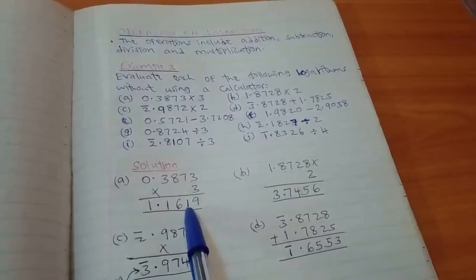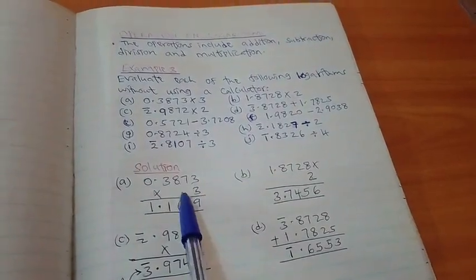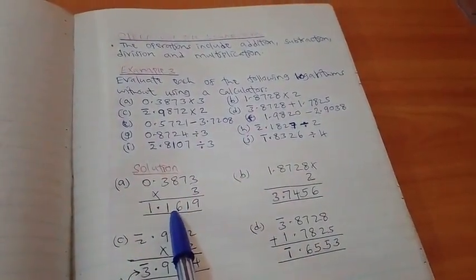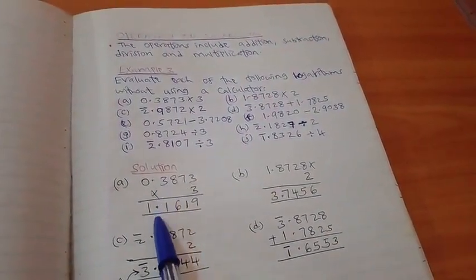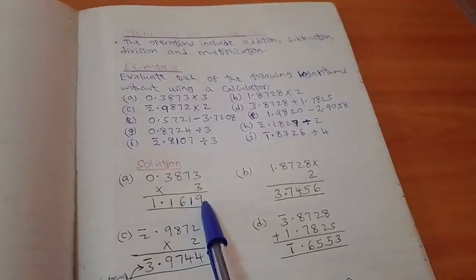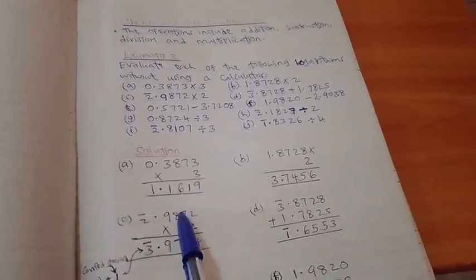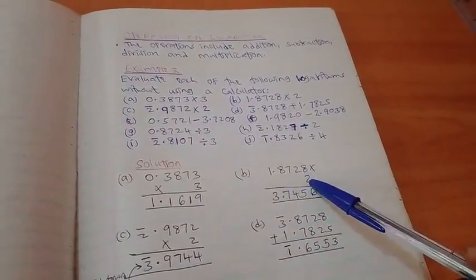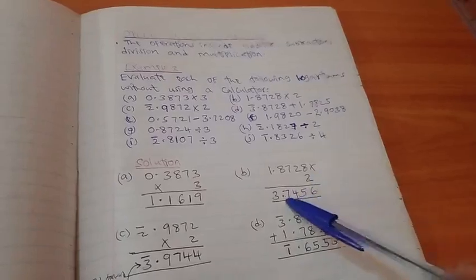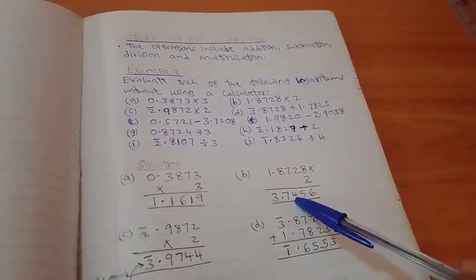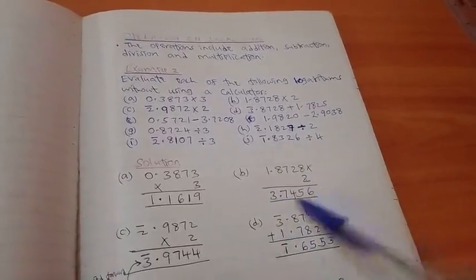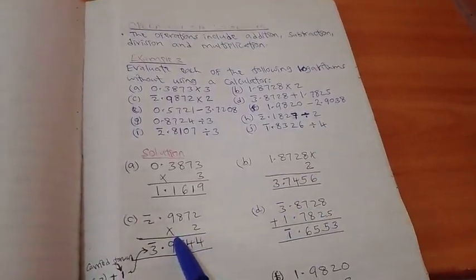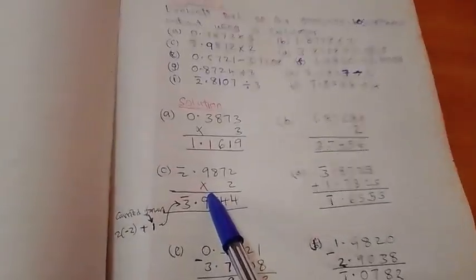We get 3 times 7 is 21, carry 2. 3 times 8 is 24 plus 2, 26, carry 2. 3 times 3 is 9 plus 2, 11. So we get 1.1619. For part B, 1.8728 times 2. We multiply it. We get 3.7456. For part C, I want us to put focus here.